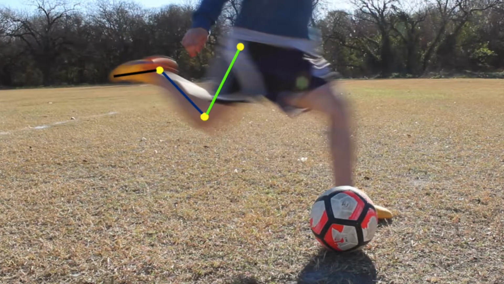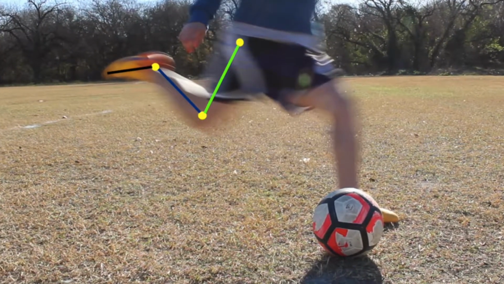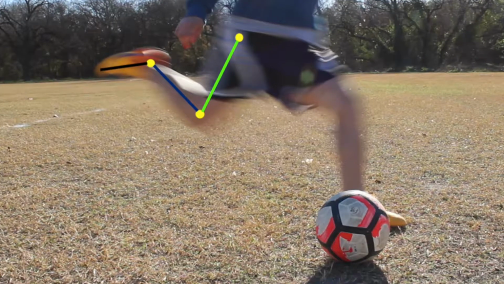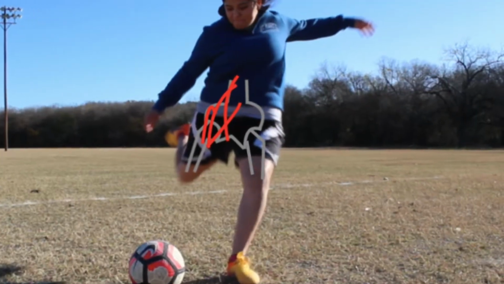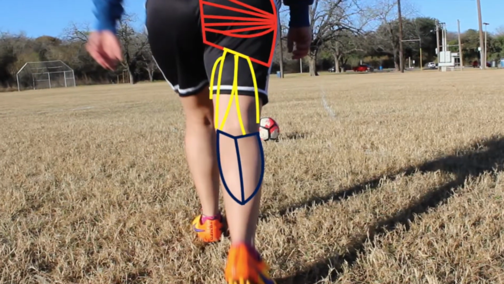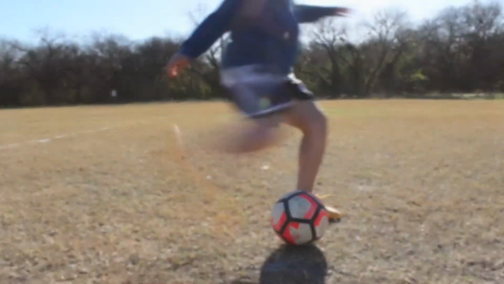During the forward swing, hip begins lower body movement by flexing and internally rotating the thigh using the hip flexors. Knee then causes lower leg to extend using hamstring muscles, and ankle continues to plantar flex the foot.